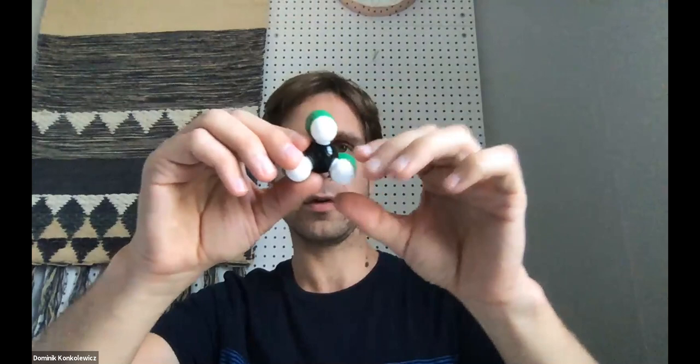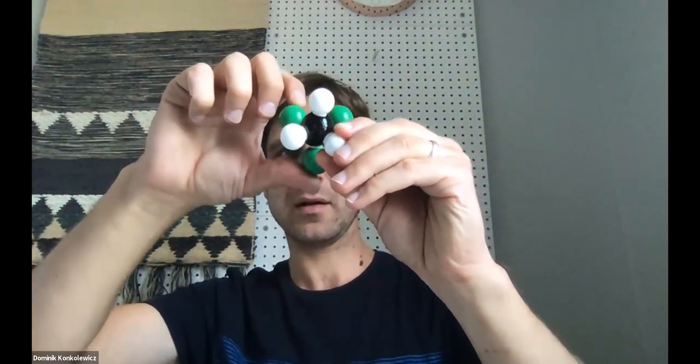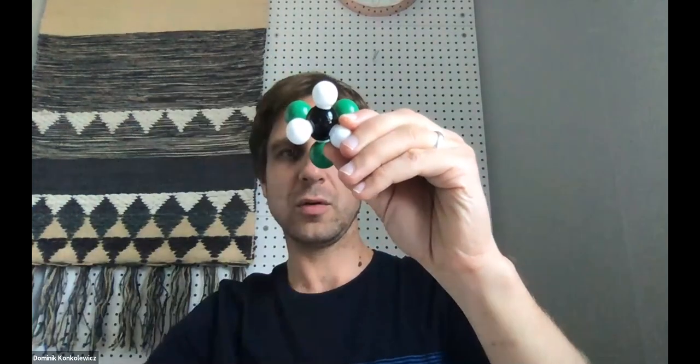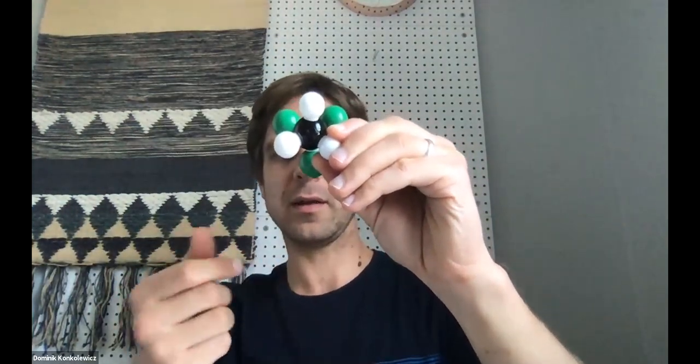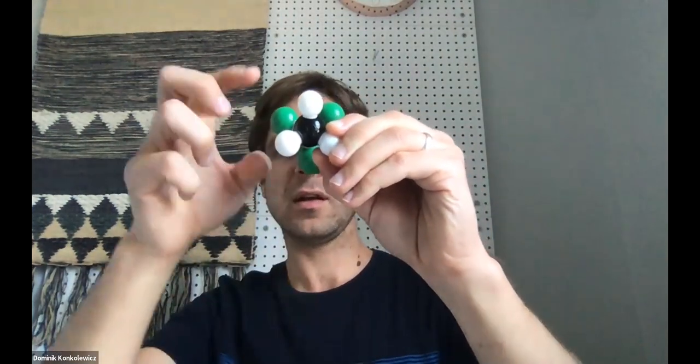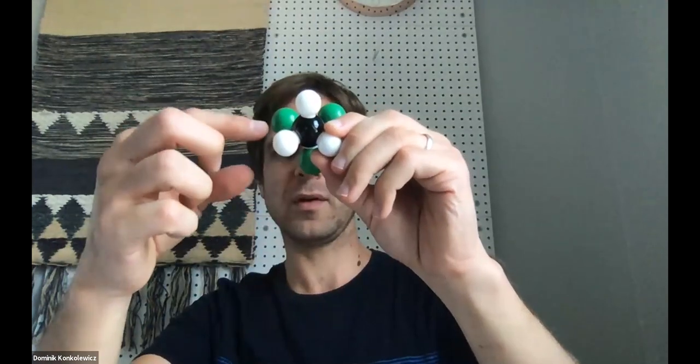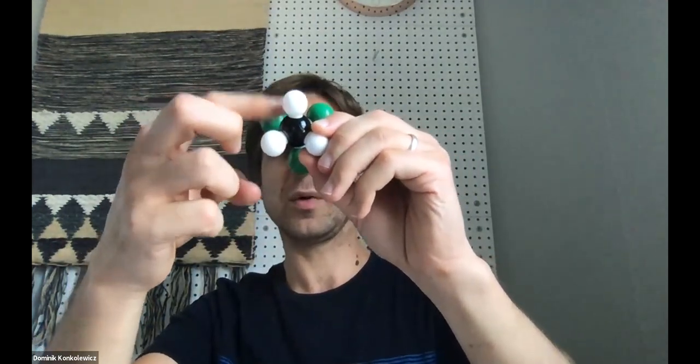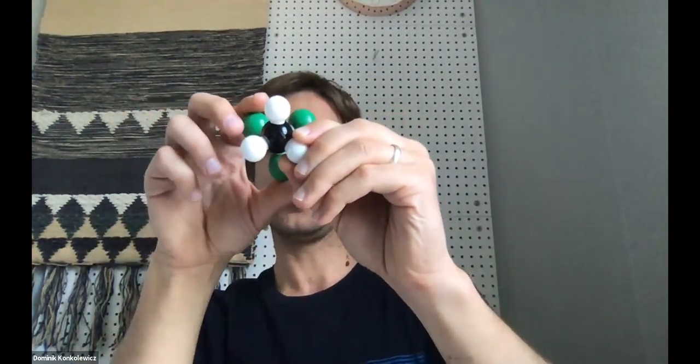We can get very similar information if we take our original model with the solid sphere approach and rotate the back carbon by 60 degrees. It's always a good idea to rotate one or the other, but not both at the same time. So rotate the back carbon by 60 degrees. And again, we enter a staggered conformation where there's a 60-degree angle between any of the CH bonds and any of the CCl bonds.